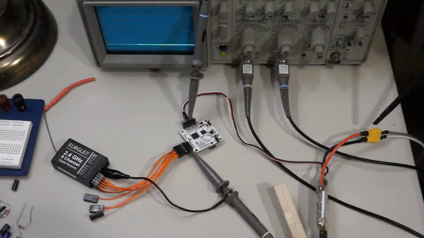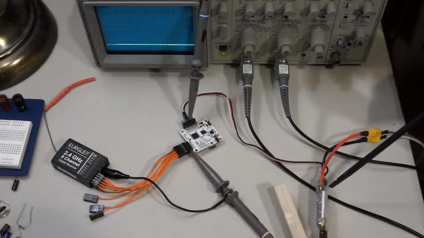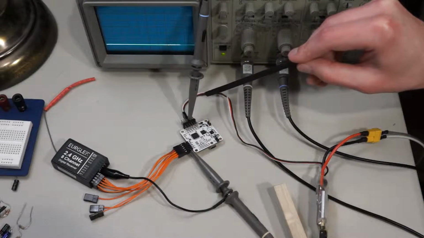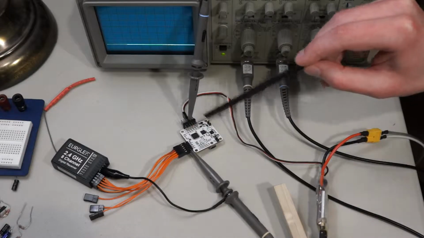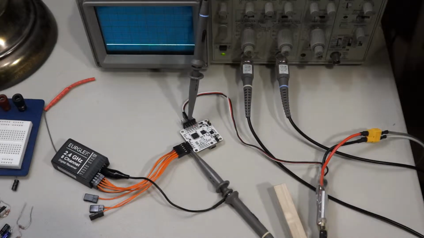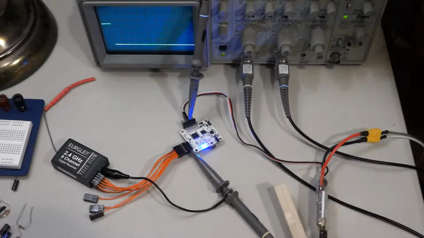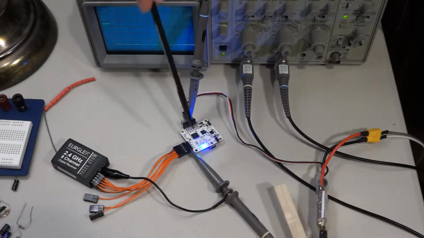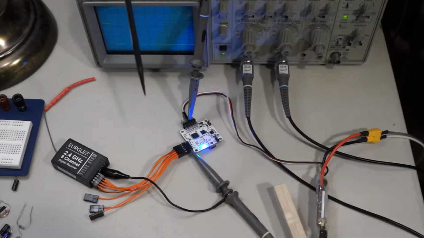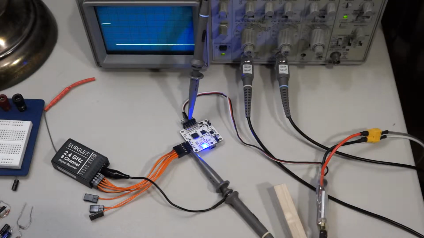Over here I've got a 16-volt power supply that is switchable, feeding an ESC, and then the ESC's signal wire is where I'm getting the 5 volts to power the Naze32 and the receiver. So let me go ahead and power that up. And you can see, again, looking at input channel 3, which in this case is the throttle input.